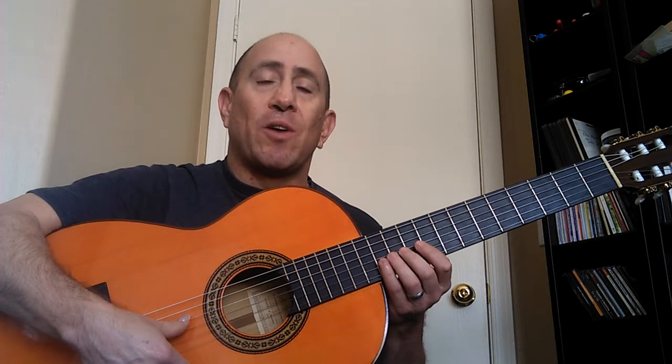Then we got to remember the note names of the guitar strings themselves. So the low string is E, the high string is E. This is the 6th string. So the 6th string is E, 5th string is A, 4th string is D, 3rd string is G, 2nd string is B, and then we get to that high E string. So we have 2 E's.